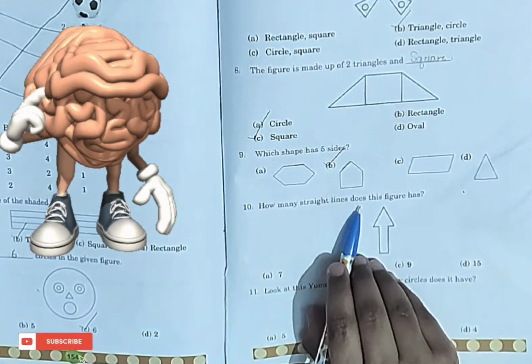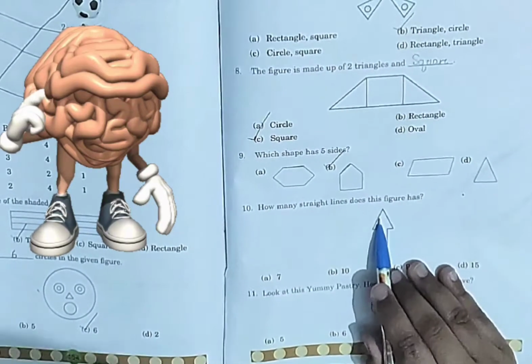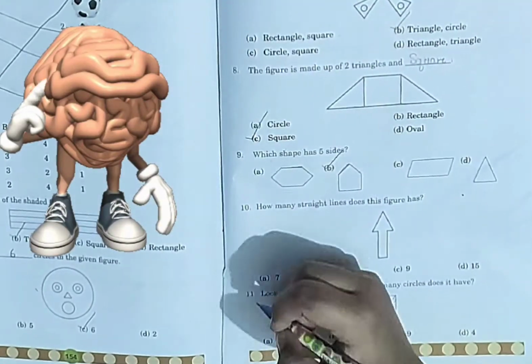How many straight lines does this figure have? See, 1, 2, 3, 4, 5, 6, 7. 7 straight lines.